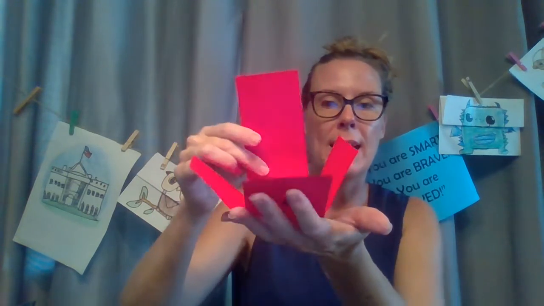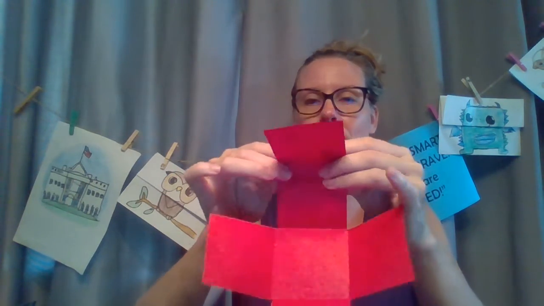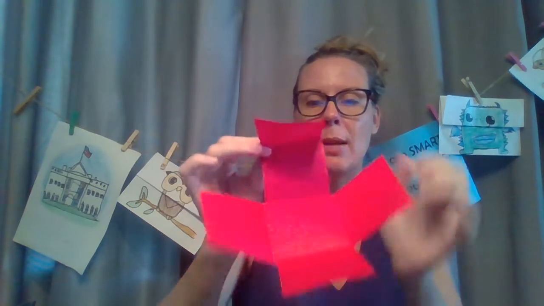okay, so I folded these. Now, on the one that has the extra, it has the extra because that's the top. I'm going to fold on that line, and then I'm folding on the other line, and already I'm sure you can start to see how this creates the cube. So it's like it has these arms on the sides, and then the top is like this. And then all you have to do is tape it.